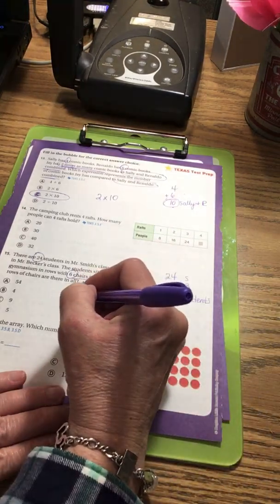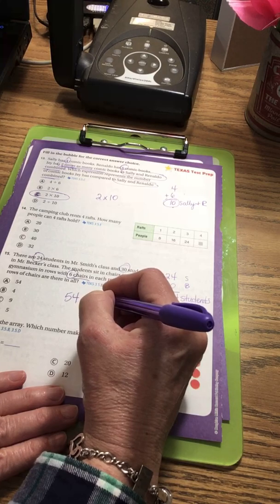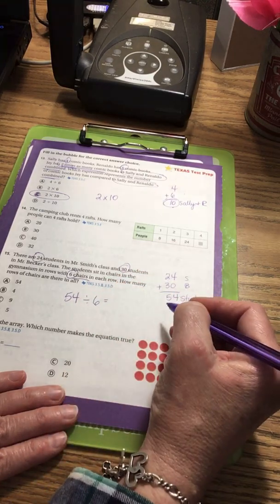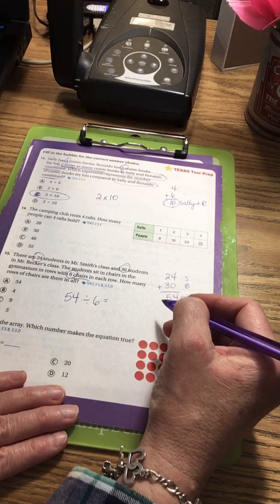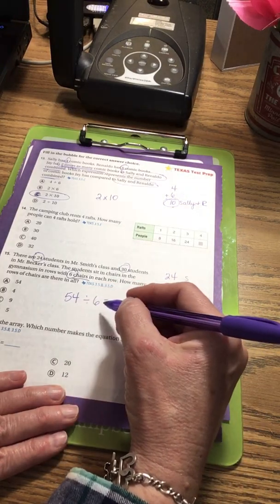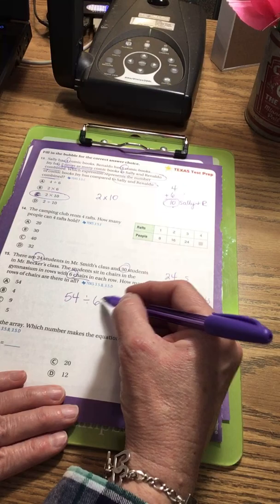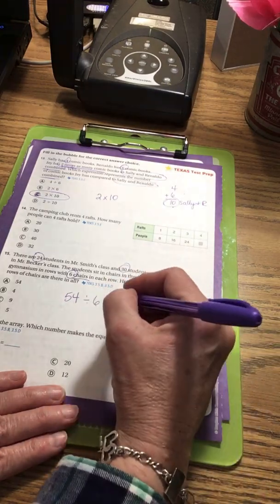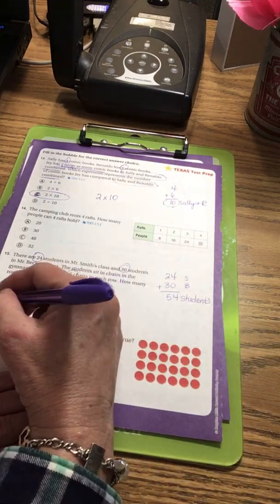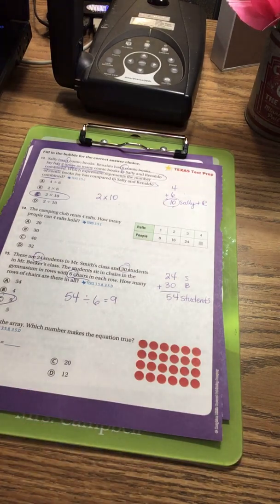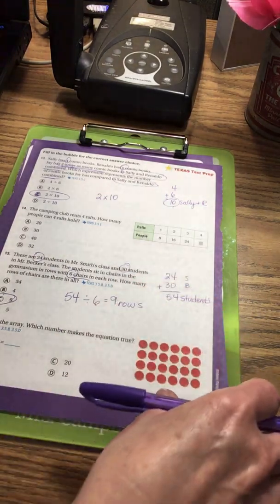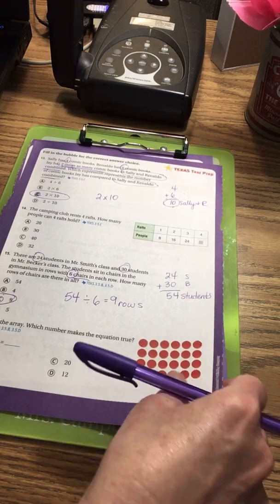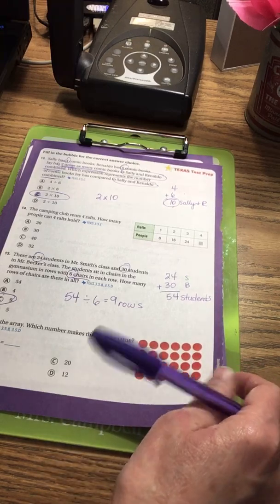So if there's 54 students, and they're sitting in rows of 6, you're going to divide that by 6 to figure out how many rows there are. So if you know your multiplication facts, 6 times what equals 54? 6 times 9 is 54. So they would have 9 rows in their gymnasium in all.